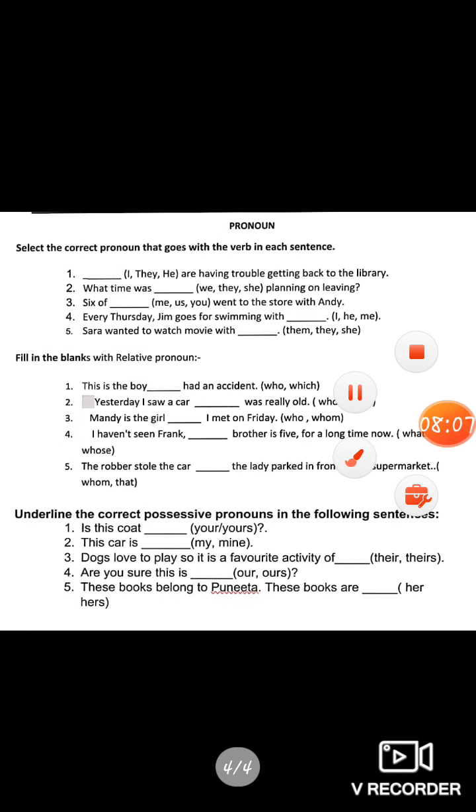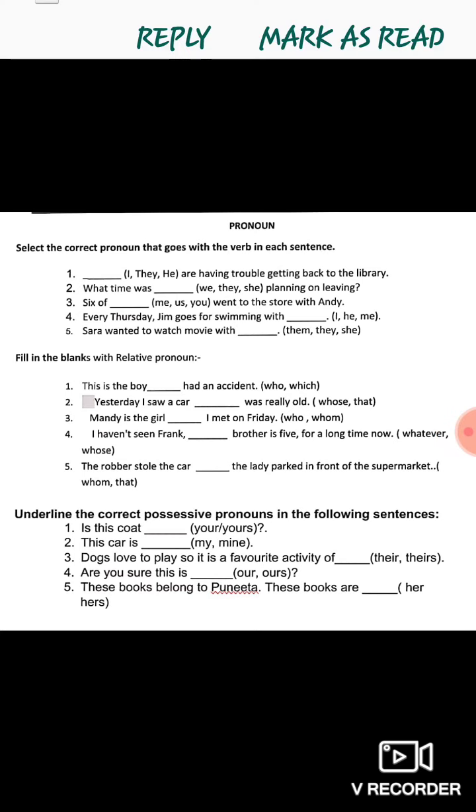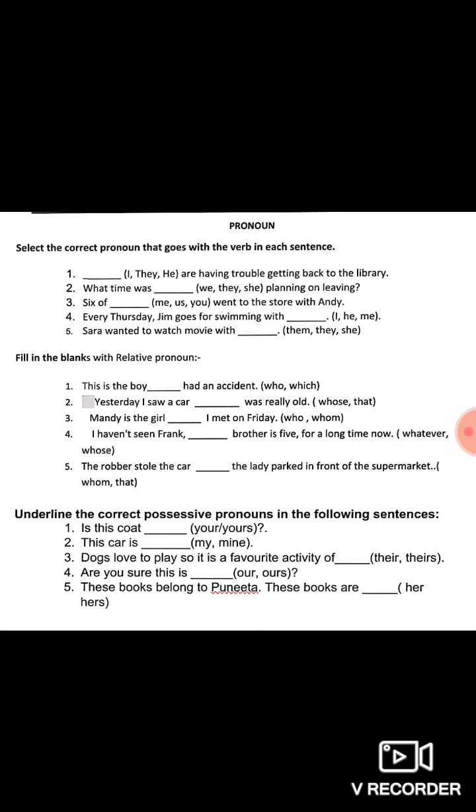Let's go to the exercise which I have given. The first exercise is based on personal pronouns. The second one is based on relative pronouns, and the third one is based on possessive pronouns. Alright. In the first one, in all the questions I have given you choices. You have to choose the correct answer. Let me help you with the first one.